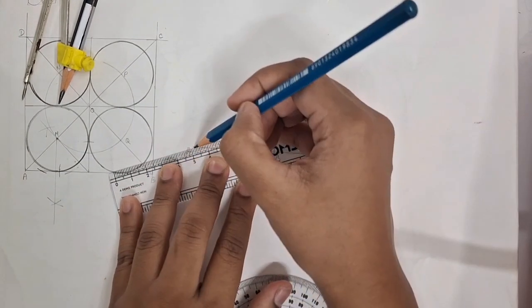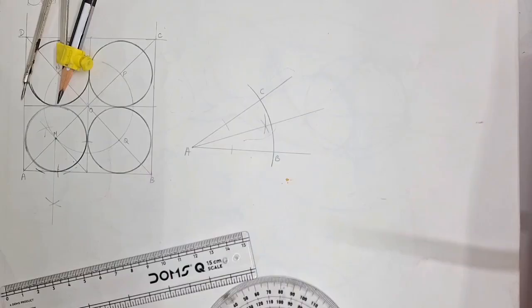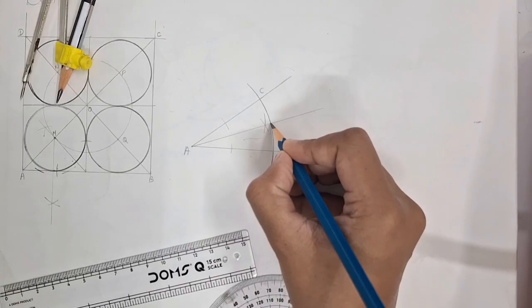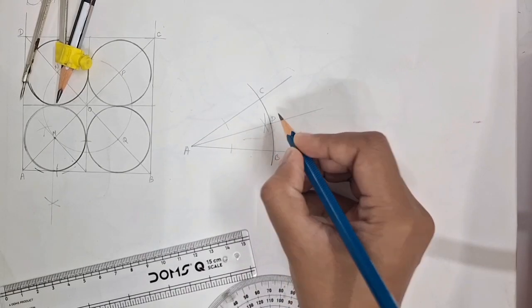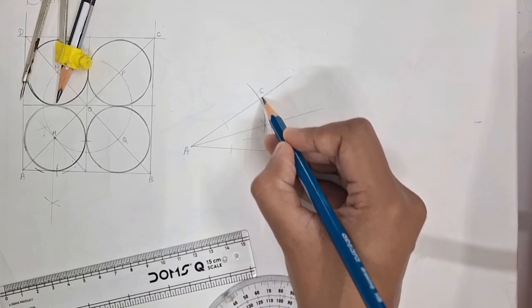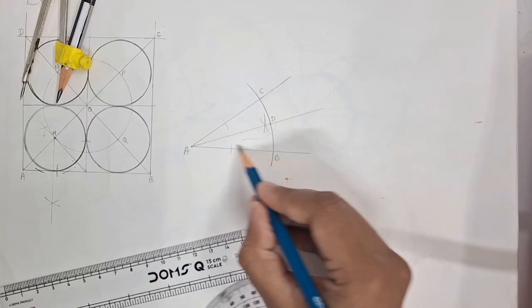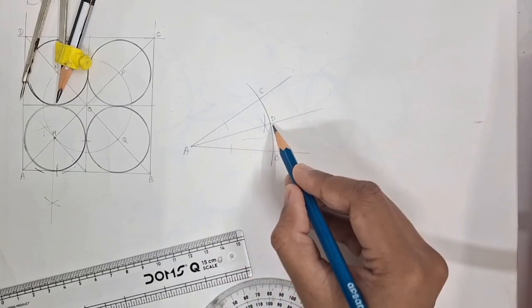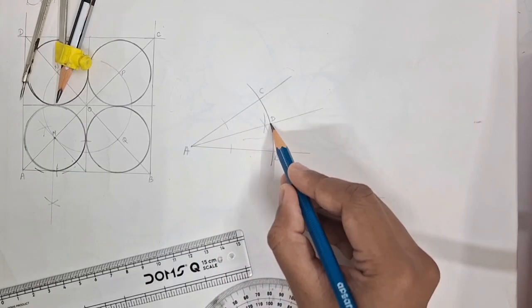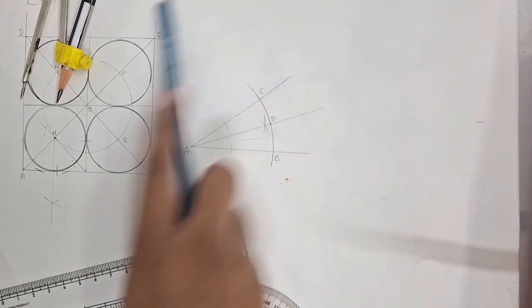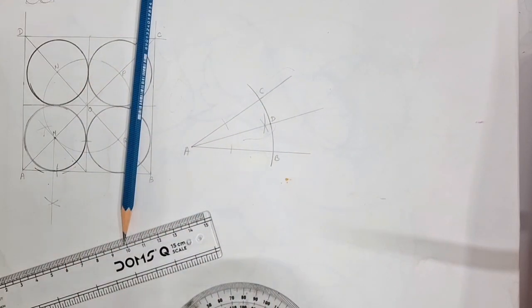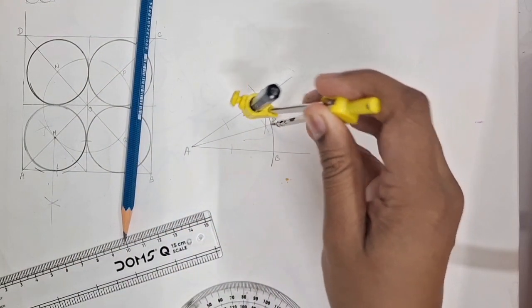After bisecting this angle, now suppose that this is point D. So from point D, I need to draw a perpendicular to this line. I have to draw a perpendicular from point D to this line. So that is very easy, as we have seen in the construction of perpendicular lines.